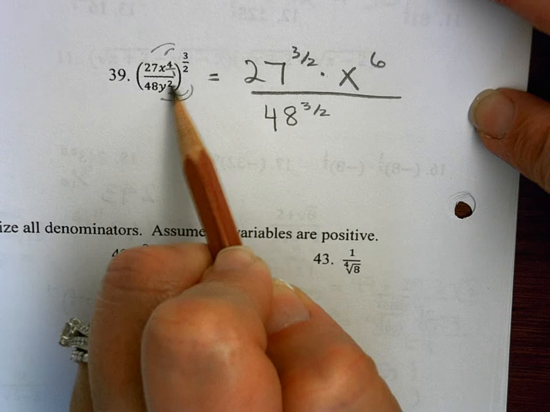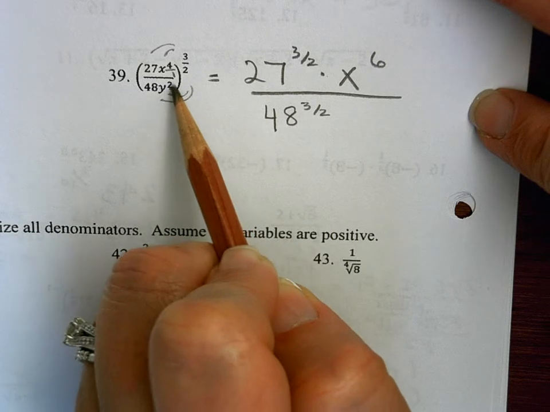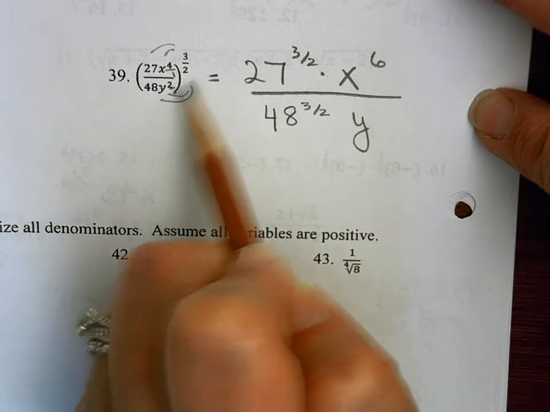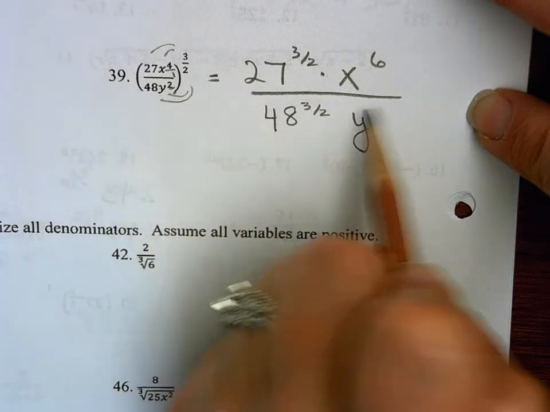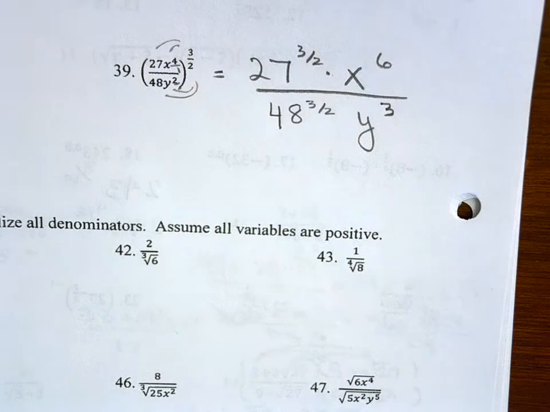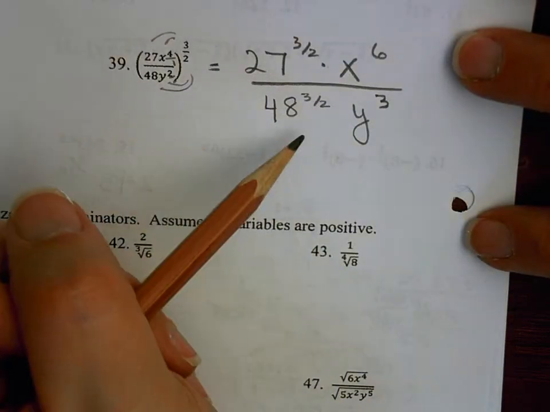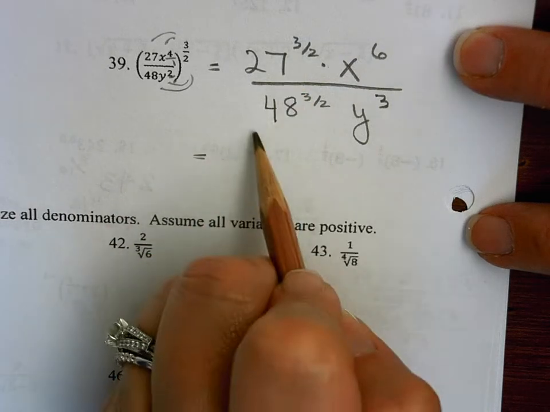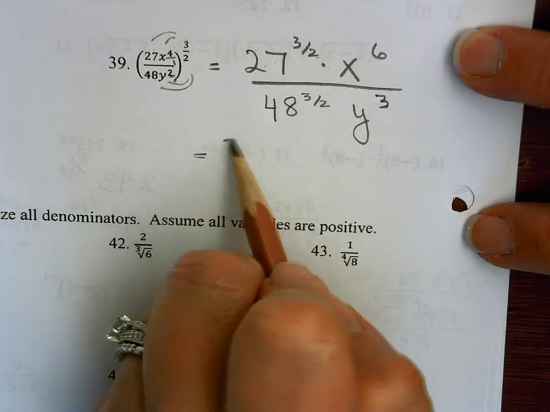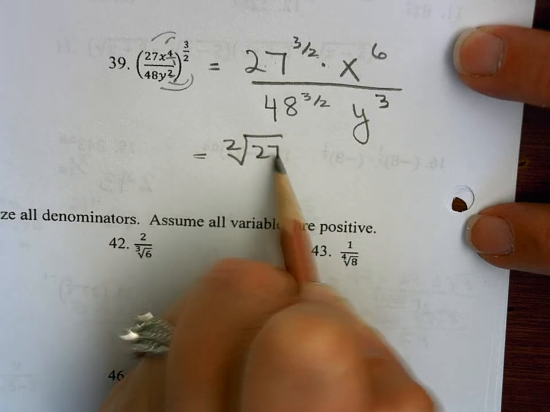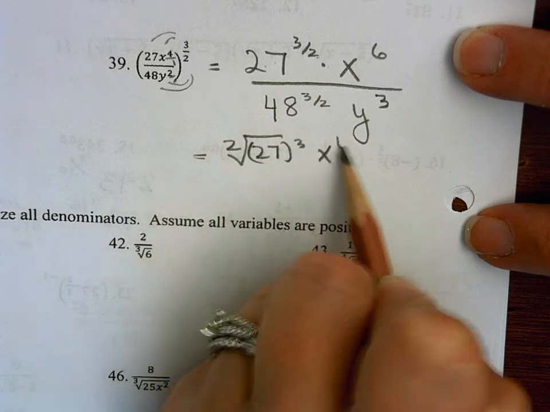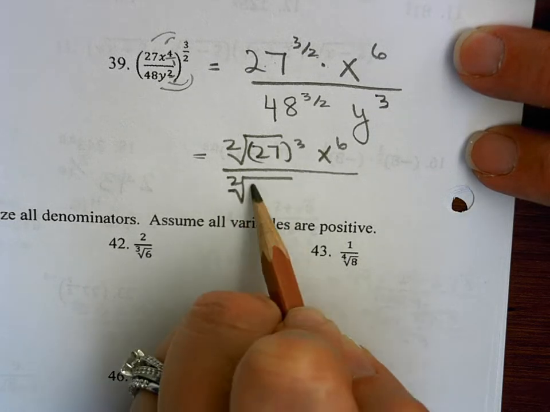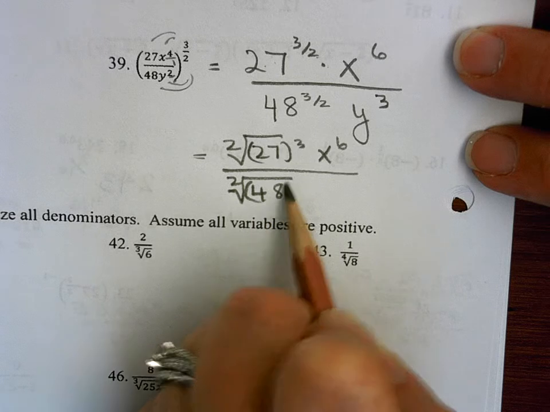And then again multiply power, so power times a power. So 2 times 3 is 6. And then 1 times 2 is 2. So I'll have 6 divided by 2, which is 3. Okay, and then now I'm going to simplify each of these numbers. So this will be 27 to the 3rd power, and then the root of 2. So square root of 27 cubed, and then the square root of 48 cubed.